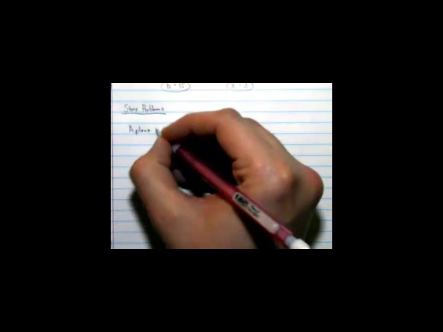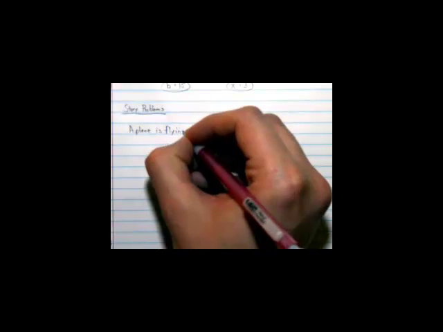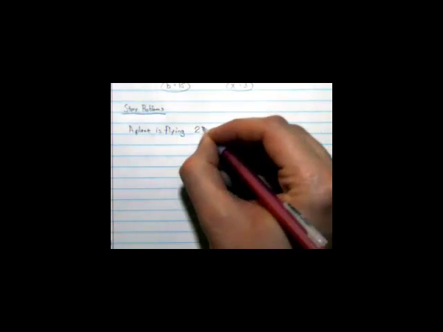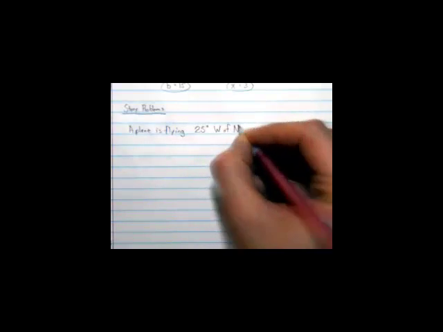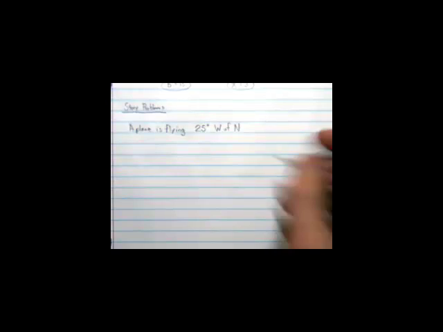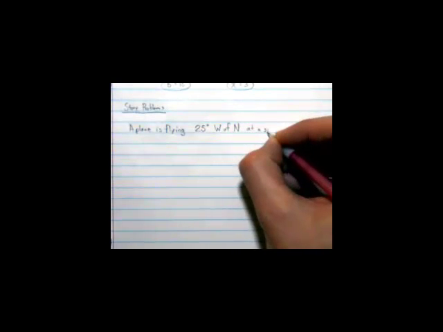And I'm going to give you the information here in the way that a physics teacher might do it too, just so we're kind of comfortable with that type of way of doing it. So let's say we have a plane that is flying 25 degrees west of north. We'll explain this in a minute. At a speed of 250 miles per hour.